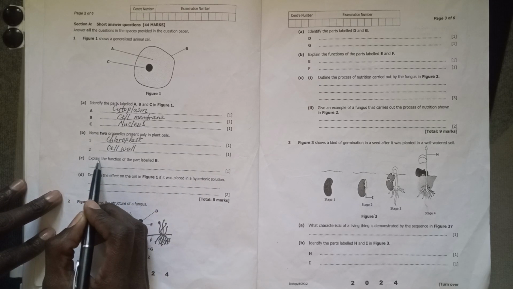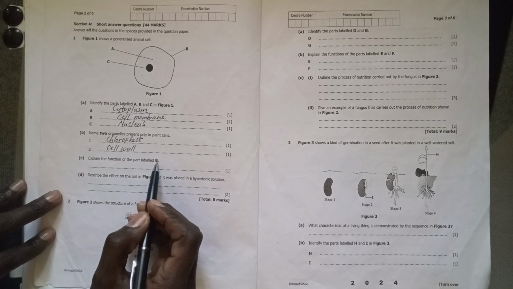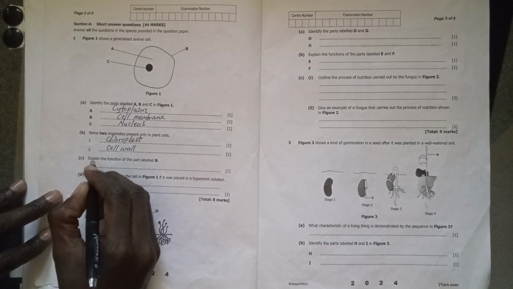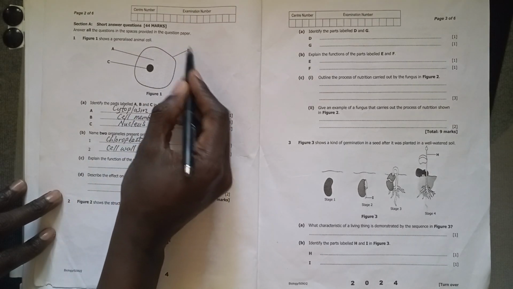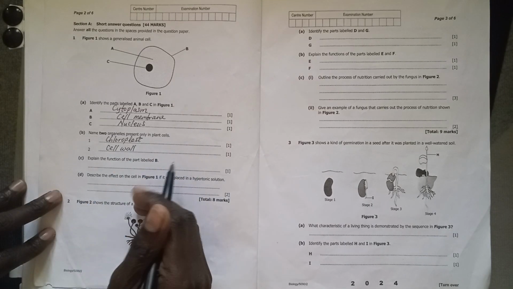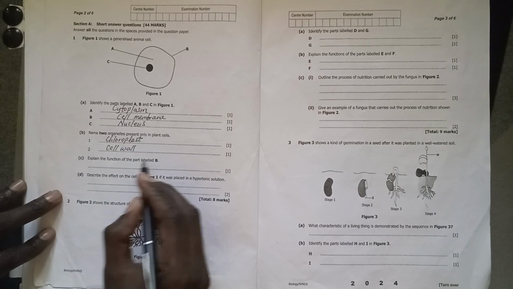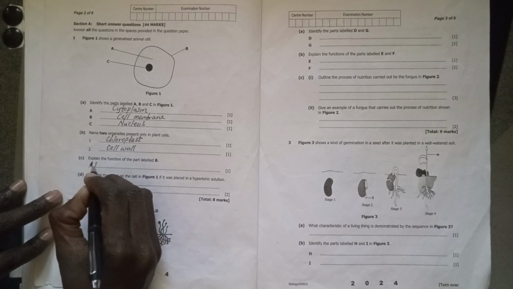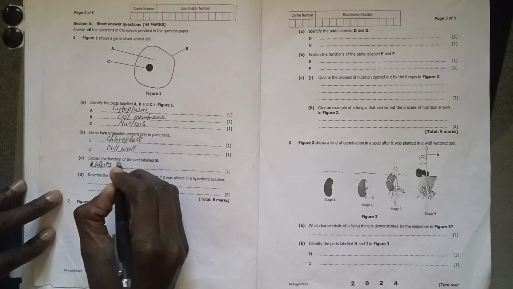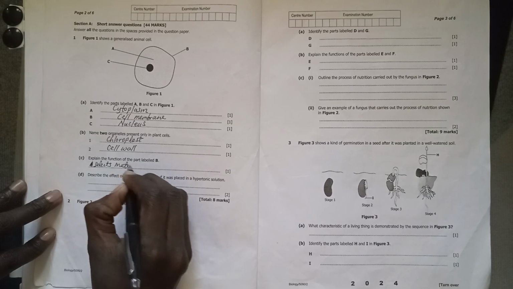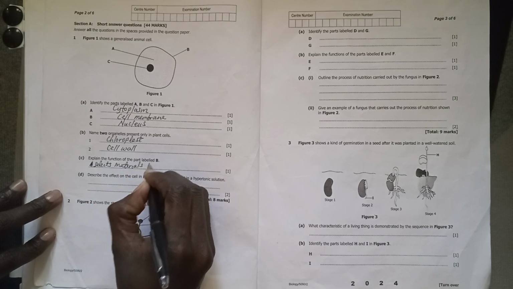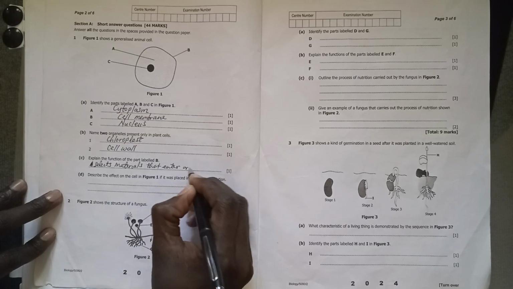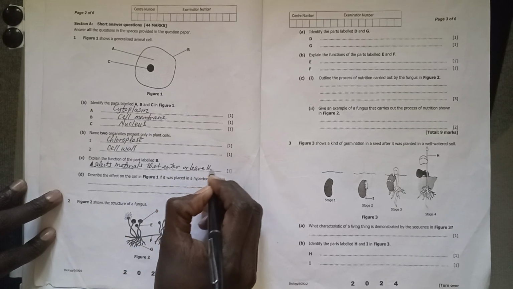Then C says, explain the function of the part labeled B. So what is the function of the part labeled B? The part labeled B is the cell membrane, and we know that it is selectively permeable. So we can simply say, selects materials that enter or leave the cell.